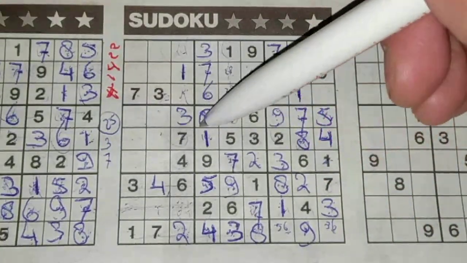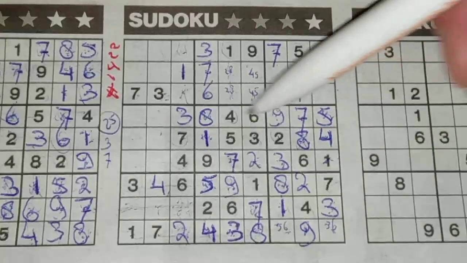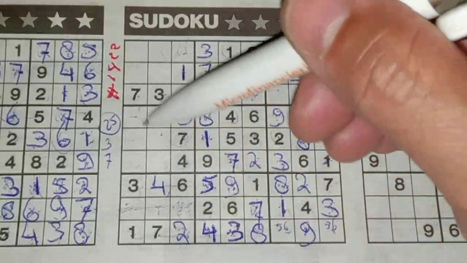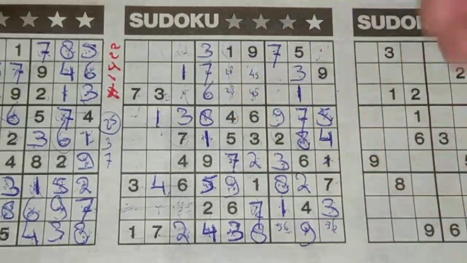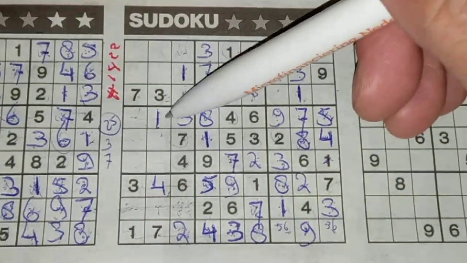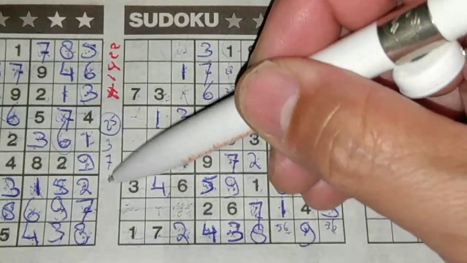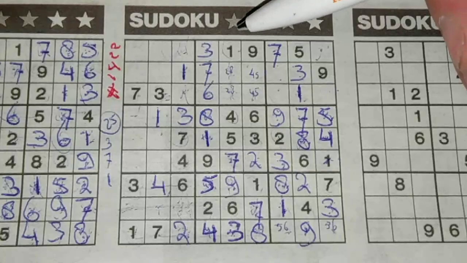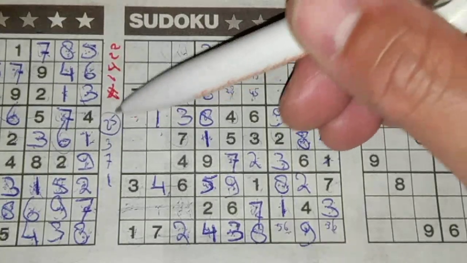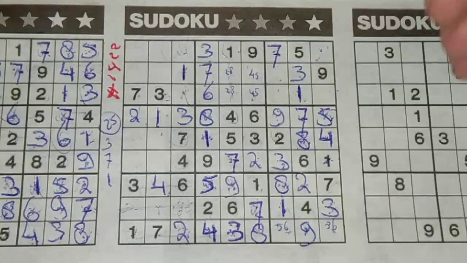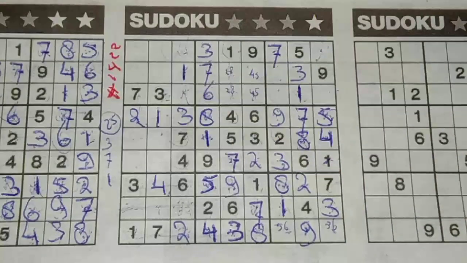1 in this row, 1 in the middle row, so the row above. The only 2 places for the 1 are here or there. We see here 1, no 1 there, 1 should be there. And all the 1s are used, I can see. Yes, digit number 3. 1 box left in this row for the number 2. Yes, 2.